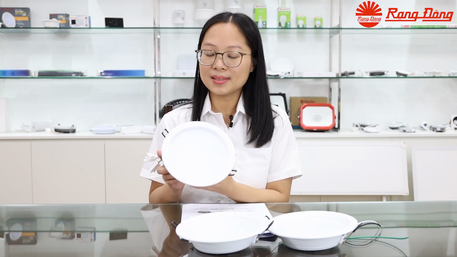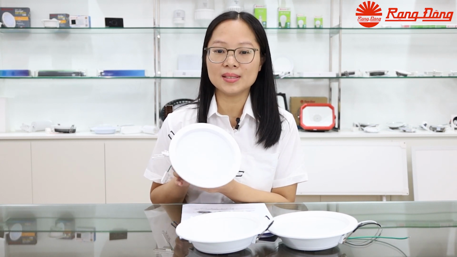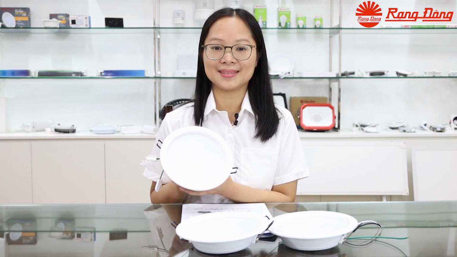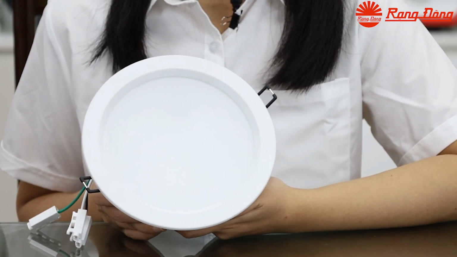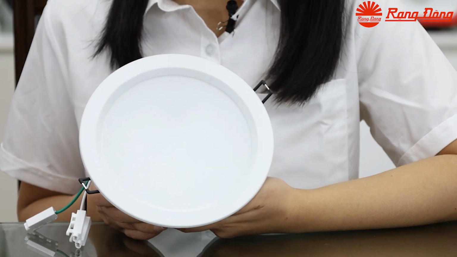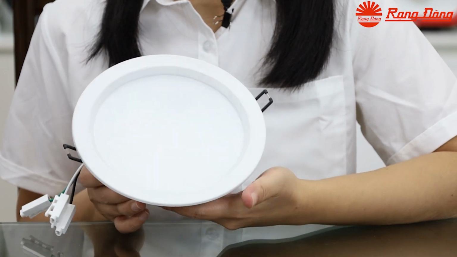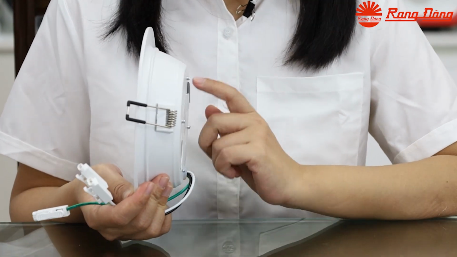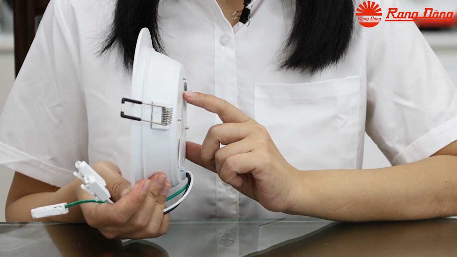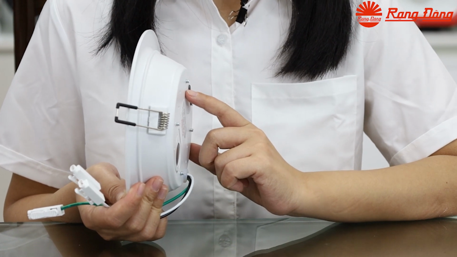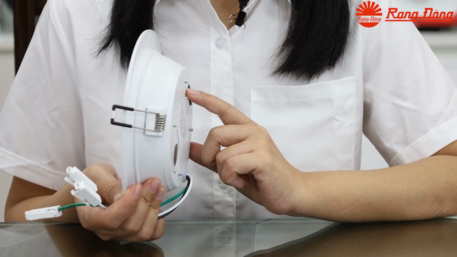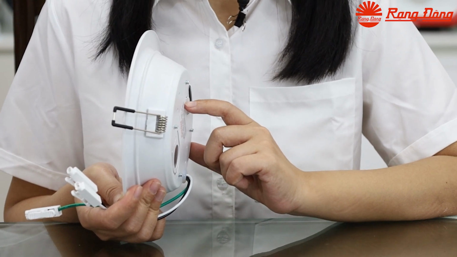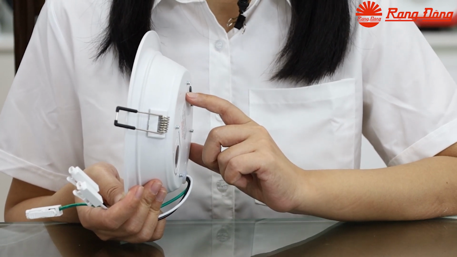Now we will see how this DOB type works by connecting it with the power supply. The first one for the DOB downlight is the AC direct type. Obviously, we can easily find that there is no external driver on the back of the downlight, because electronic components and LED packages are all distributed and soldered on only one PCB inside the downlight.